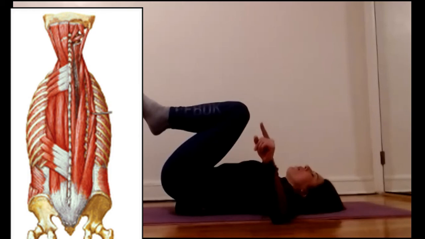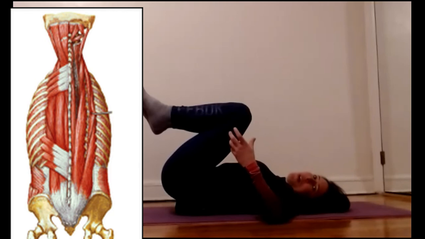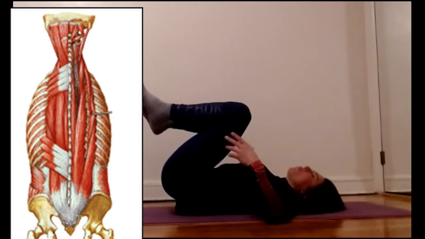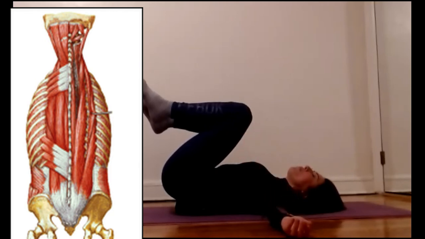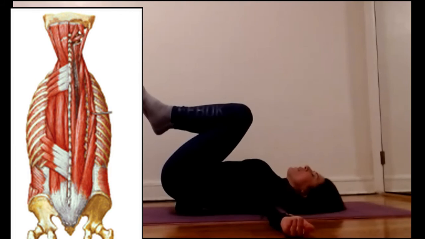So if you keep applying pressure, we call this trigger point therapy. Keep applying pressure on the tightness of the muscle. This is going to bring blood flow, and you're going to be more aware of those muscles, and then you're able to relax through your breathing. Very important. Take some nice breaths and relax every time you exhale.